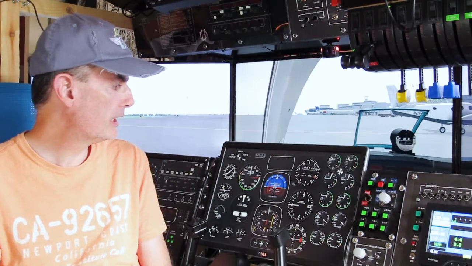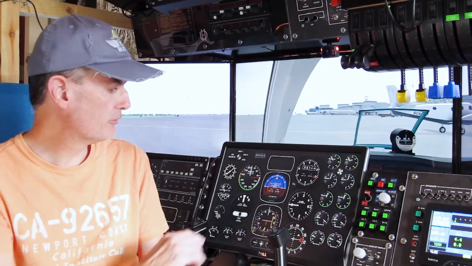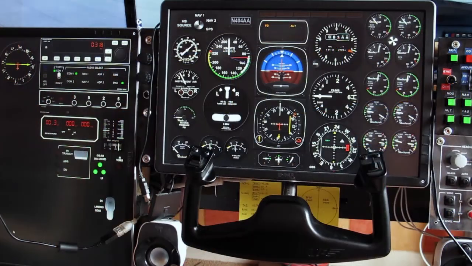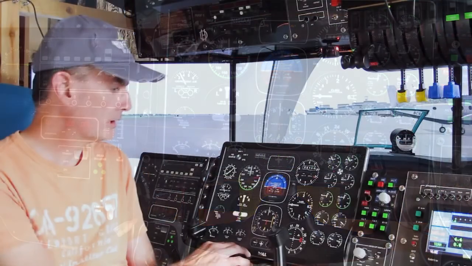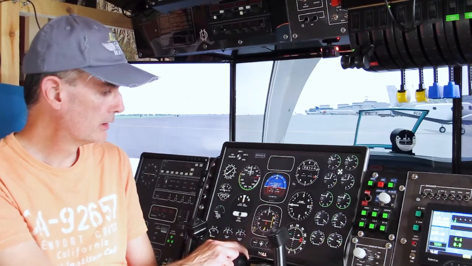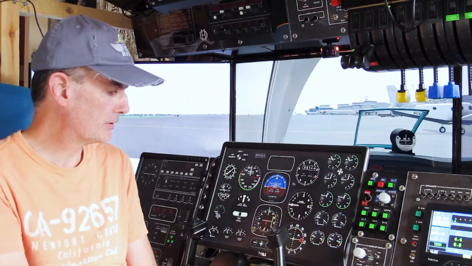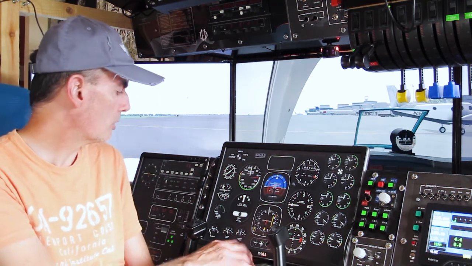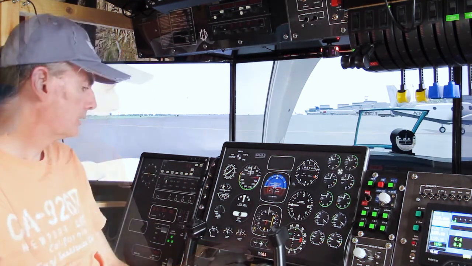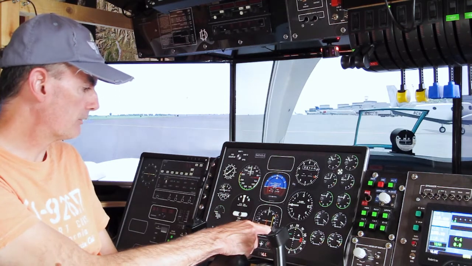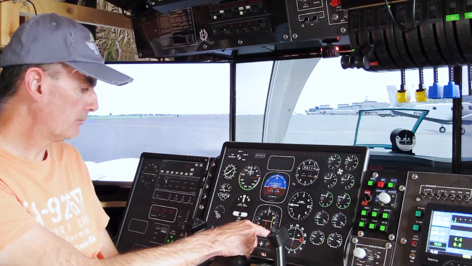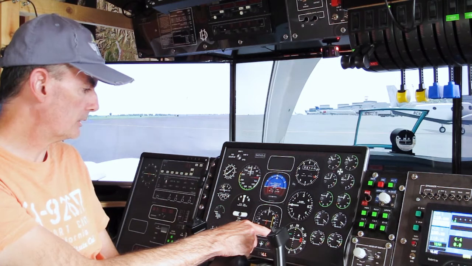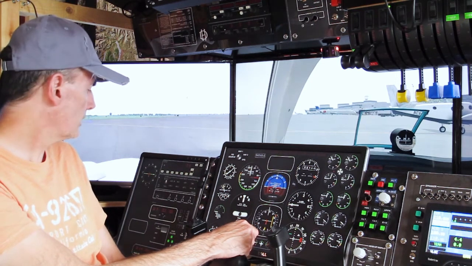I've got myself a fairly comprehensive panel now using Air Manager. Got all the gauges I need to fly things around, including the avionics. The engine gauges pretty much work. The oil temperatures and pressures still don't really work accurately, but we don't really need those. So we've got all the nav instruments. So we've got the HSI, we've got a nav2 fully functional with glide slope and localizer.